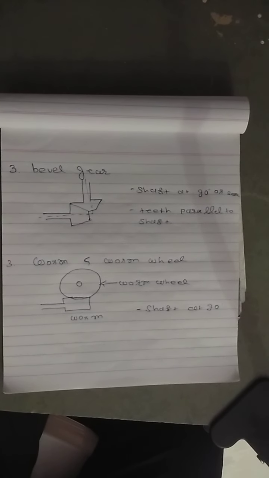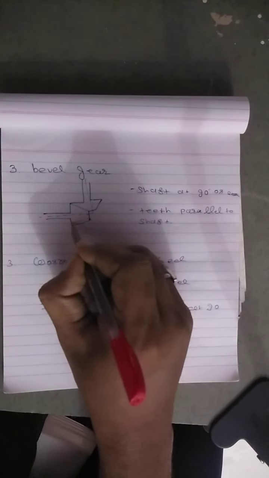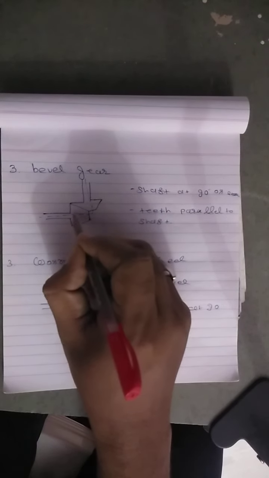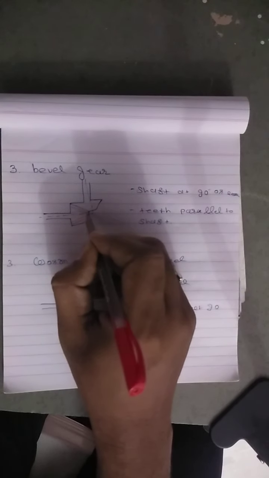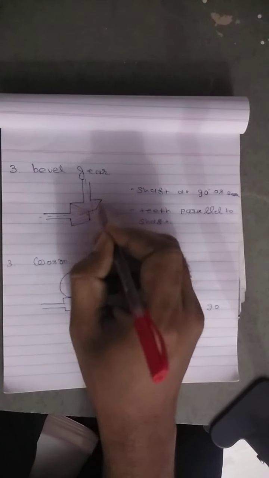Then we can transmit power from one shaft to another shaft by using bevel gear. In bevel gear, the teeth are like a spur gear in both gears, but the shafts are at a 90° angle or less than 90° angle.